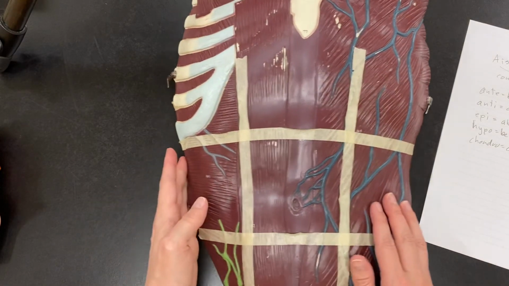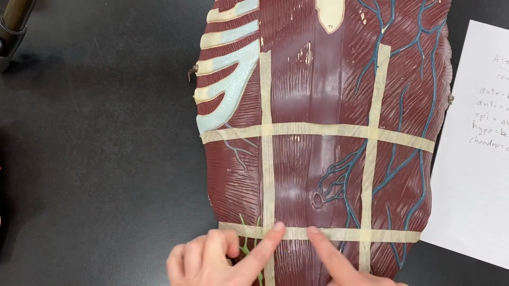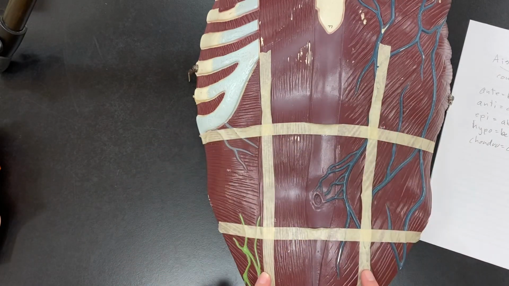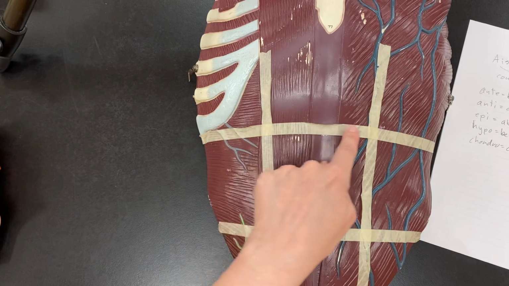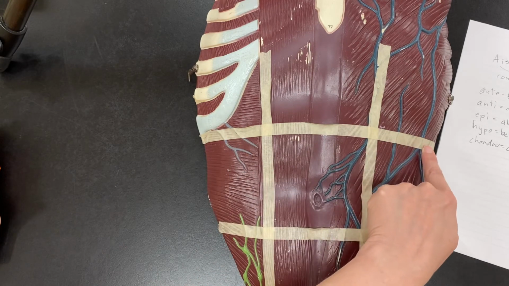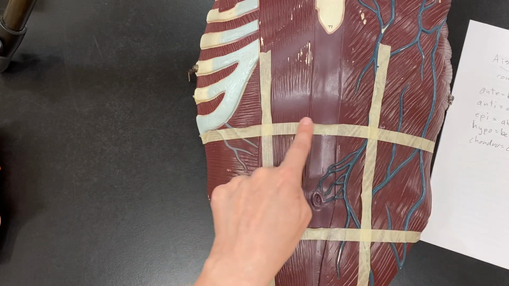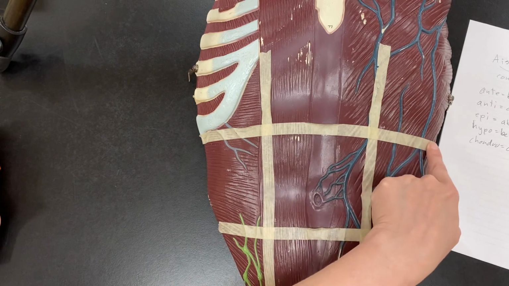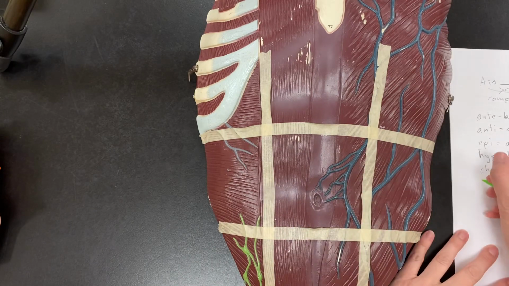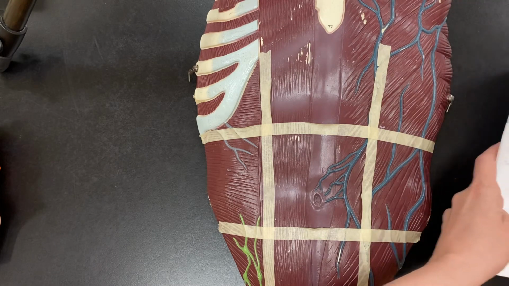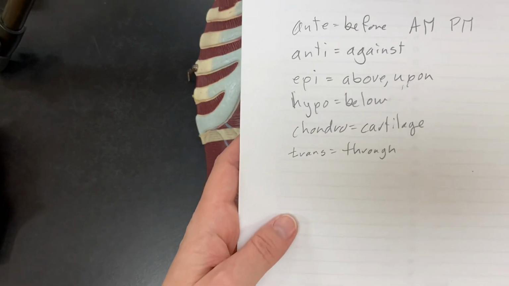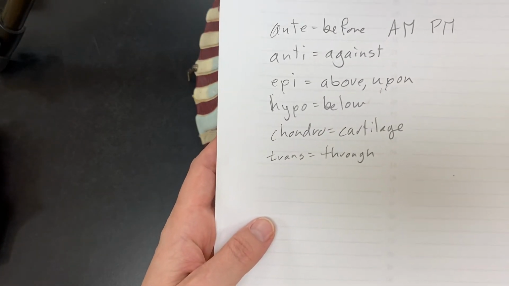We also need to know the names of these lines of our tic-tac-toe board. So this top line is the Trans-Pyloric Plane. The pylorus is a region of the stomach. Trans means through, like a Trans-Siberian Railroad goes through Siberia.